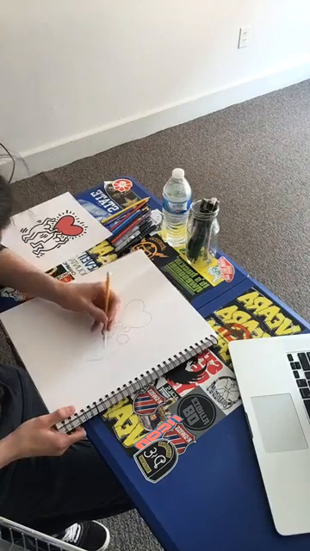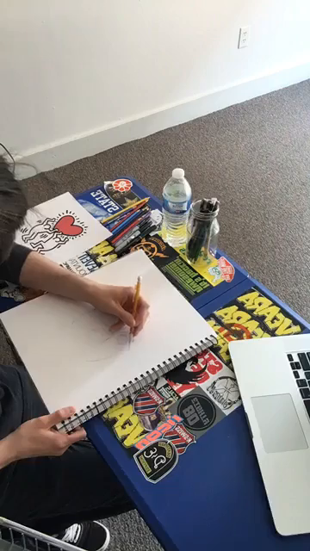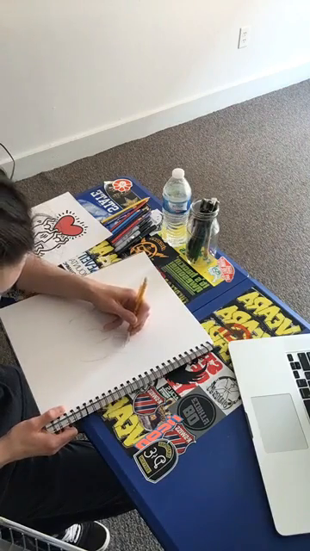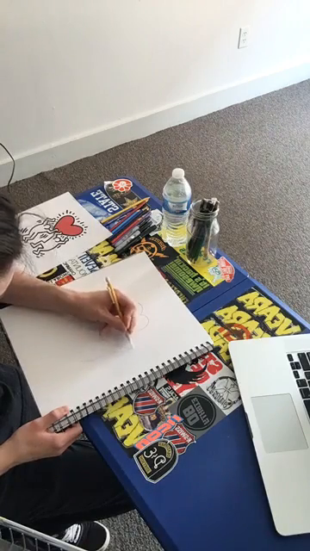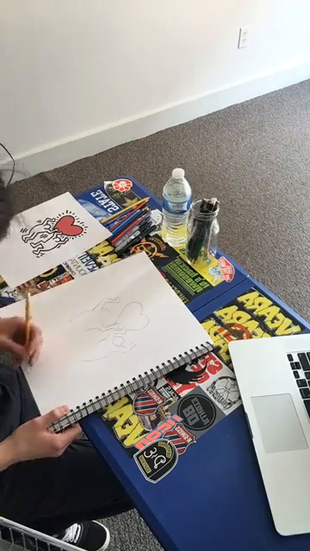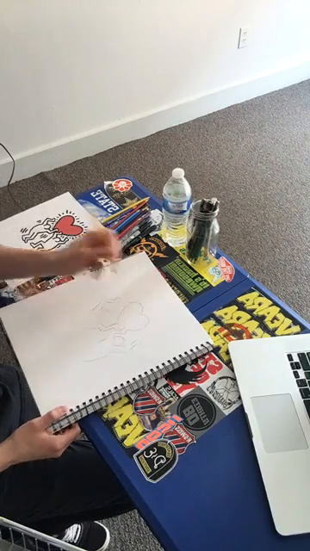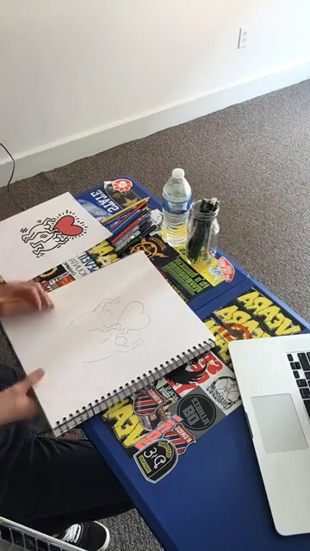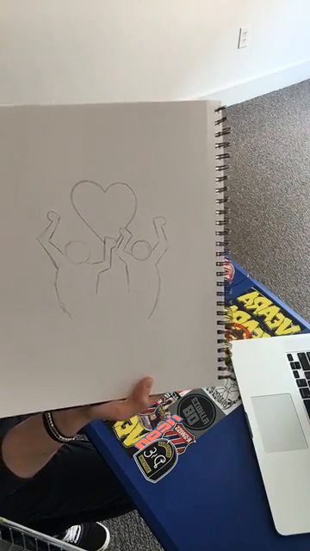Then we're going to start with the left arm. And then we're gonna have something like this.